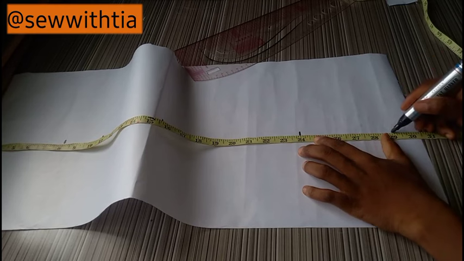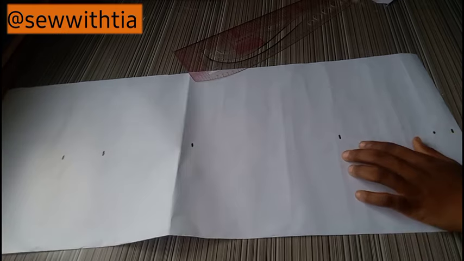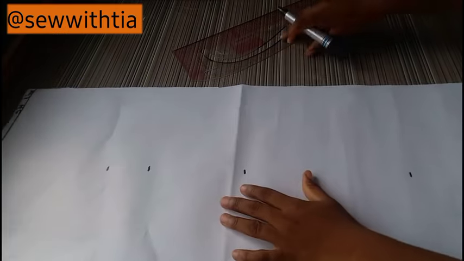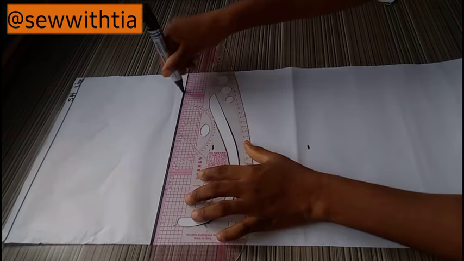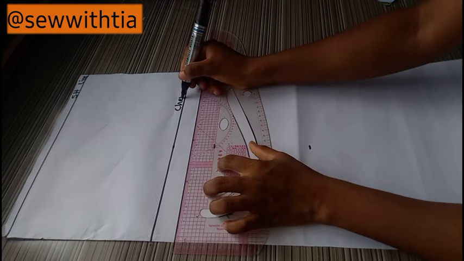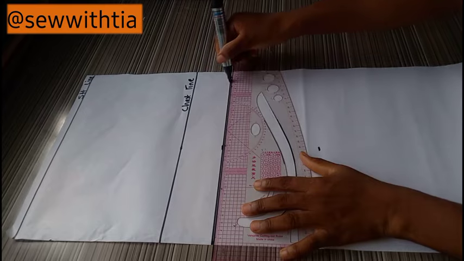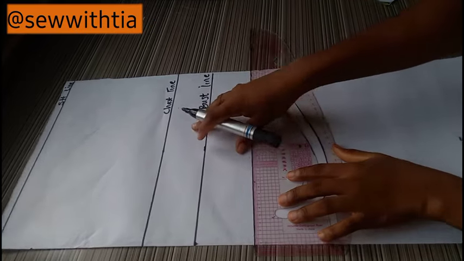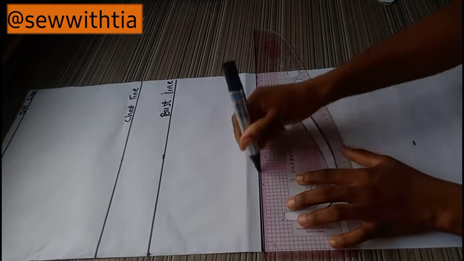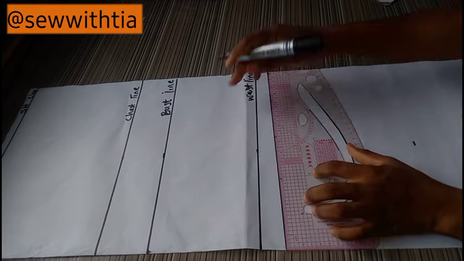So what I'm doing here is just inserting my horizontal lines, my vertical lines rather, starting from my shoulder to my chest line. That is the first line you can see me rule. So the first line here is my shoulder to my chest line. You can see the way I'm labeling chest line. Then the next line is my shoulder to my nipple, which is also called my bust line. Now the third line you can see me rule here is my shoulder to waistline.